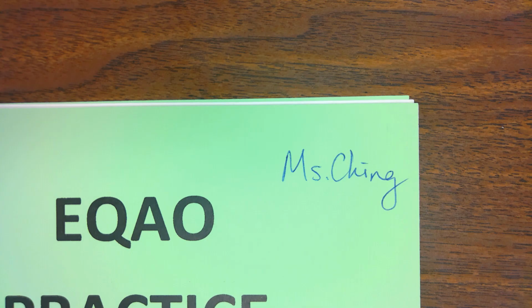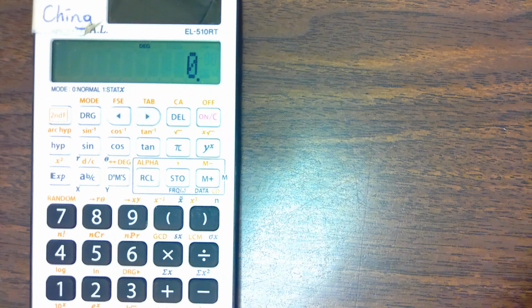How much did you get right? Good question. There were 25 questions, right? Let's see, 1, 2, 3, 4, 5, 6. There were 25 questions. Yes, there should have been 27.